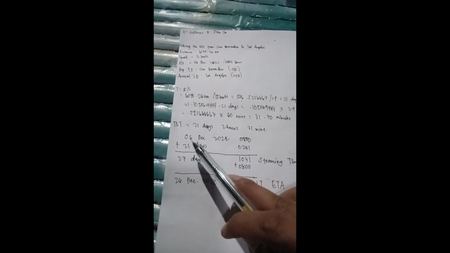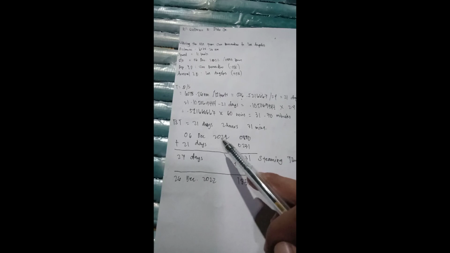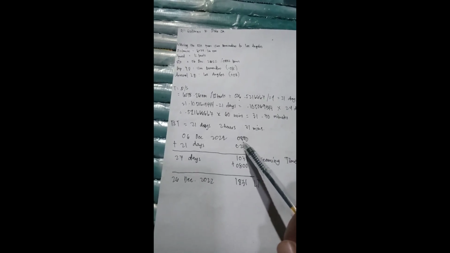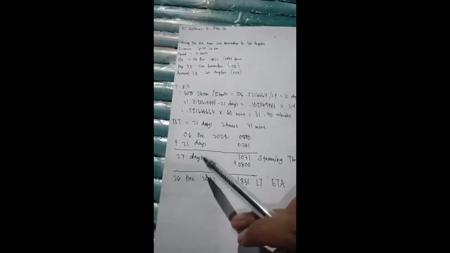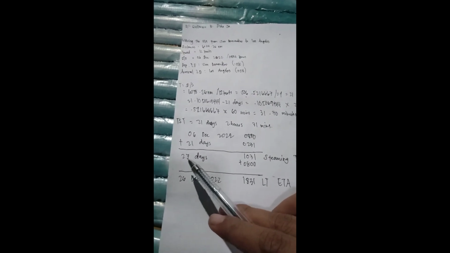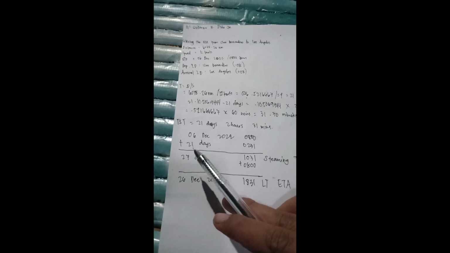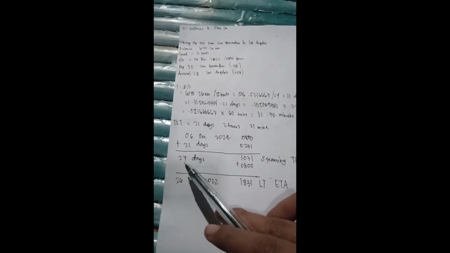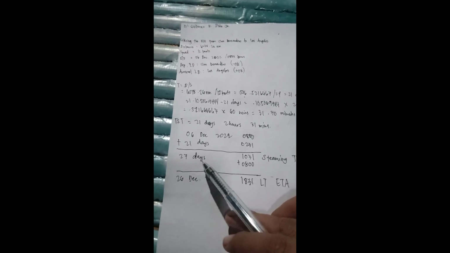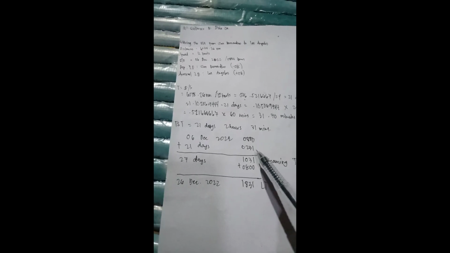So 06 December 2022, 0800 plus 21 days 0231 is equals to 06 plus 21 is equals to 27, and we'll put here the days, and 0800 plus 0231 is equals to 1031 plus 0800 is the steaming time.